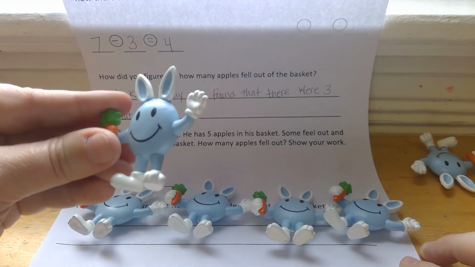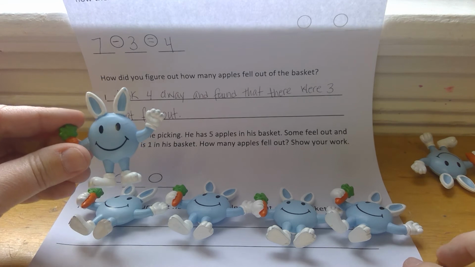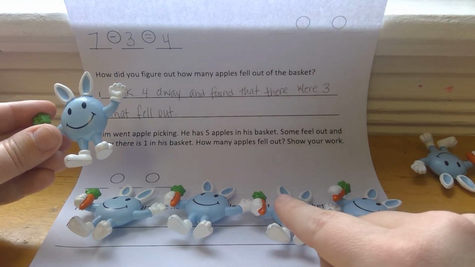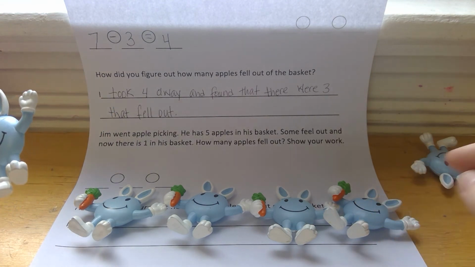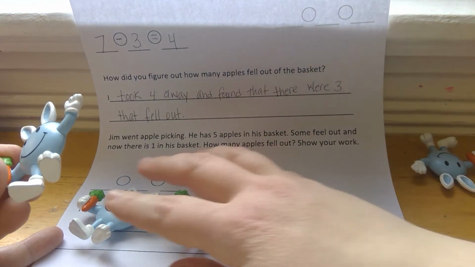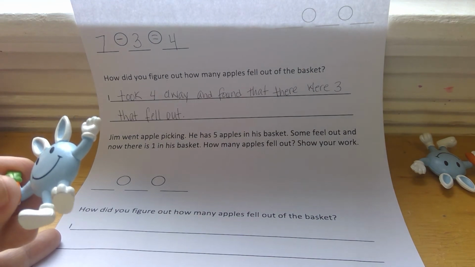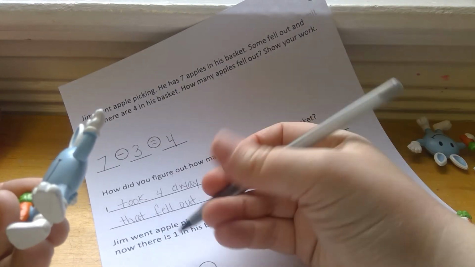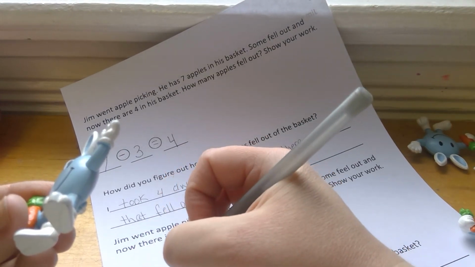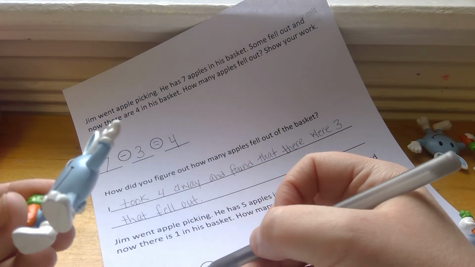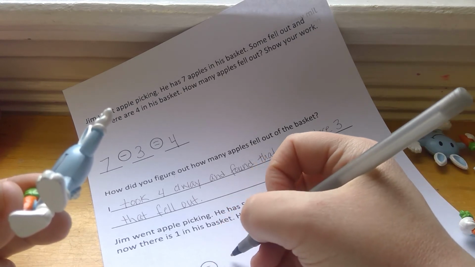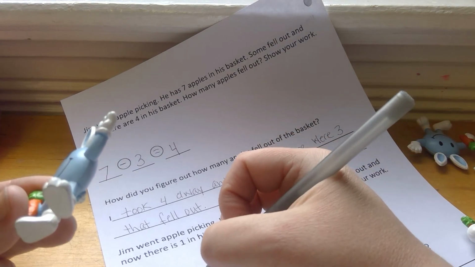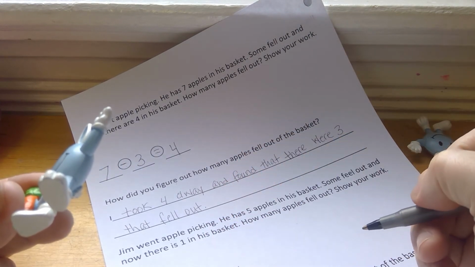So I'm going to say this is the one left in his basket. And look, now we can find that there were 1, 2, 3, 4 that fell out. So I can write that 5 take away something, we weren't sure first what it was, equals 1. And then we found out that it was 4 apples had fallen out.